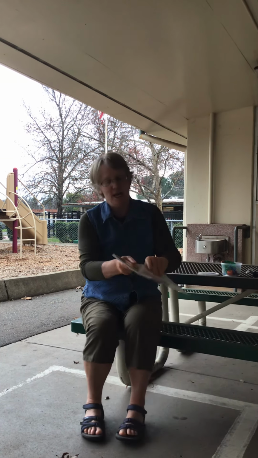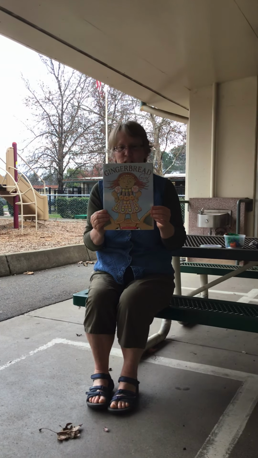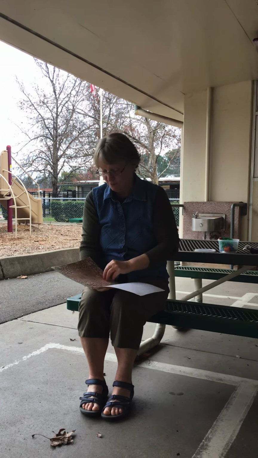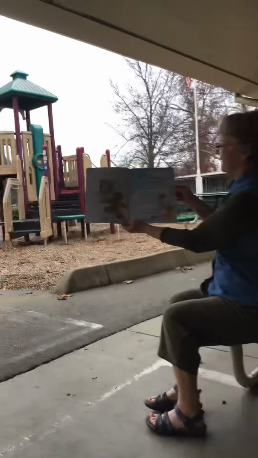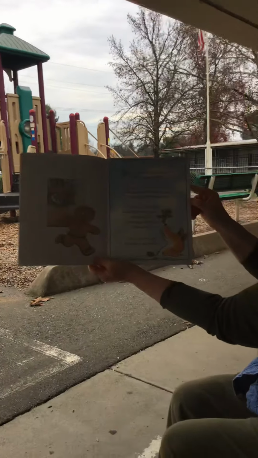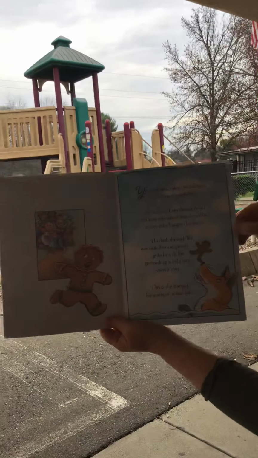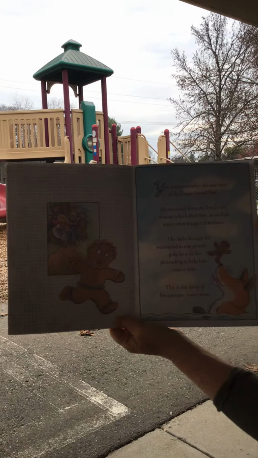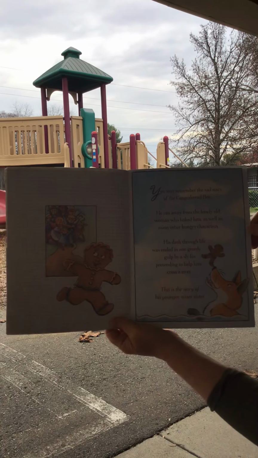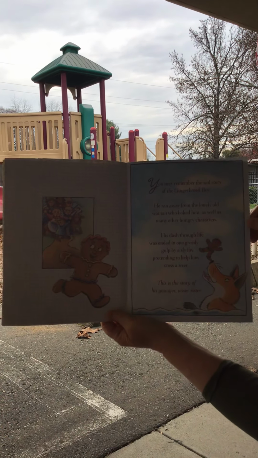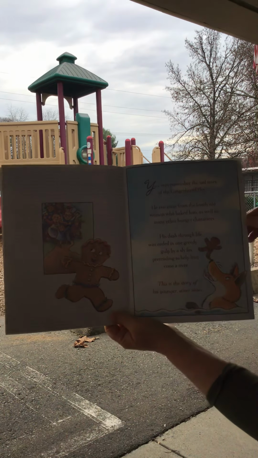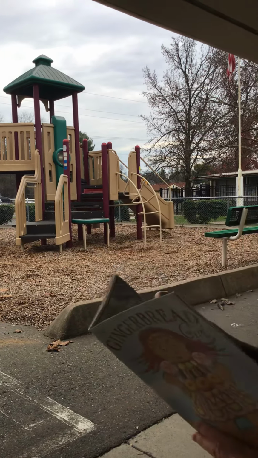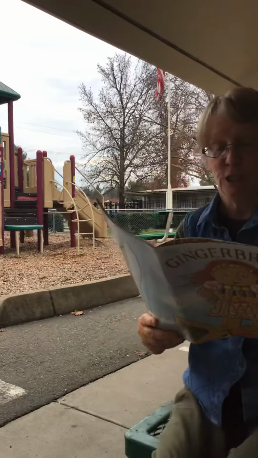Oh, I have a great book today. It's called The Gingerbread Girl. This is a fun book. You may remember the sad story of the gingerbread boy. He ran away from the lonely old woman who baked him, as well as many other hungry characters. His dash through life was ended in one greedy gulp by a sly fox, pretending to help him cross a river. This is a story of his younger, wiser sister. I think what I'm going to do is I'm going to read it and then I'm going to show you the pictures because it's long.